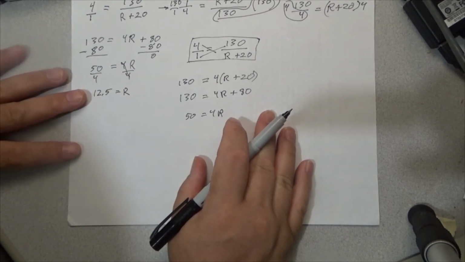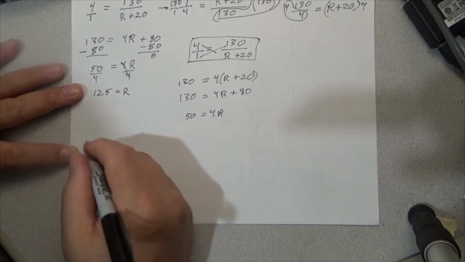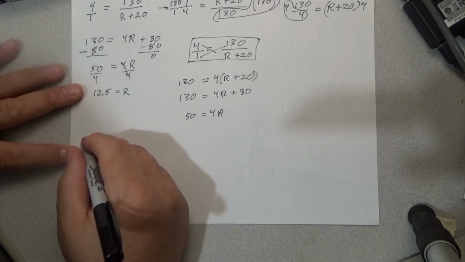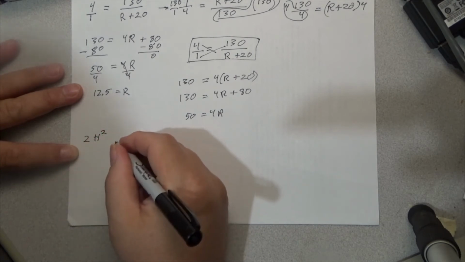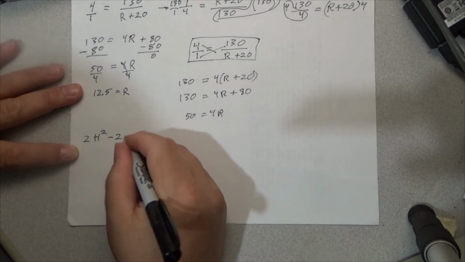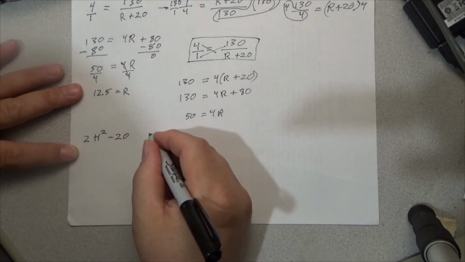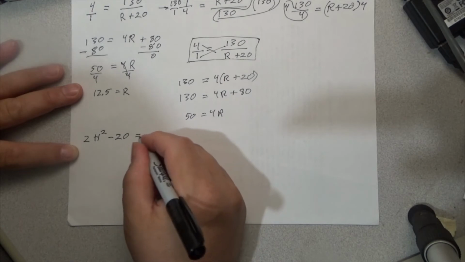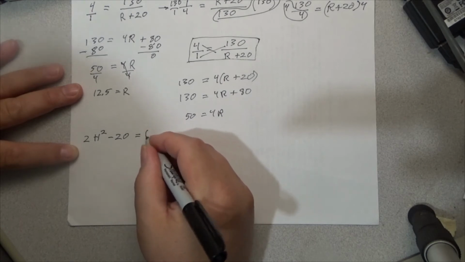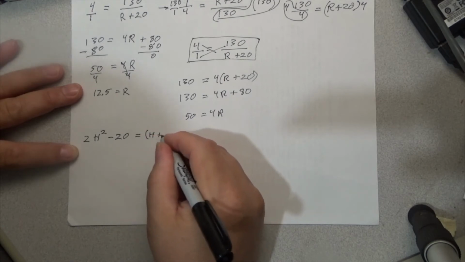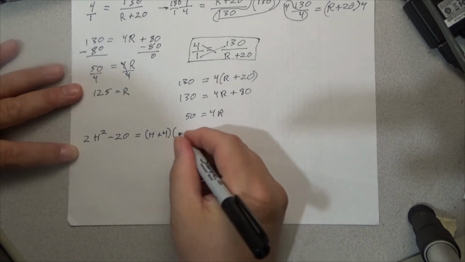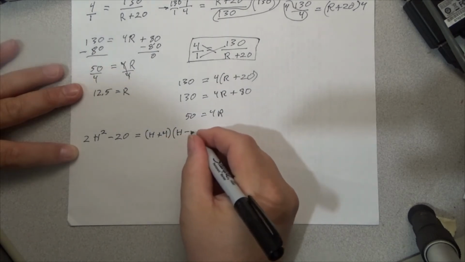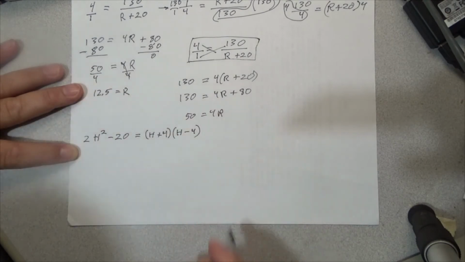They're throwing these at you. So this is 2h squared minus 20 is equal to, in parentheses, h plus 4 times h minus 4, conjugates.